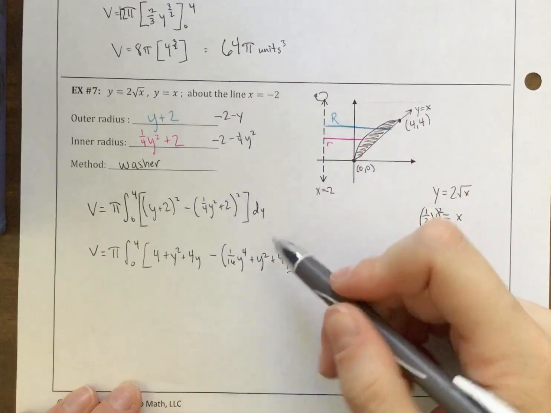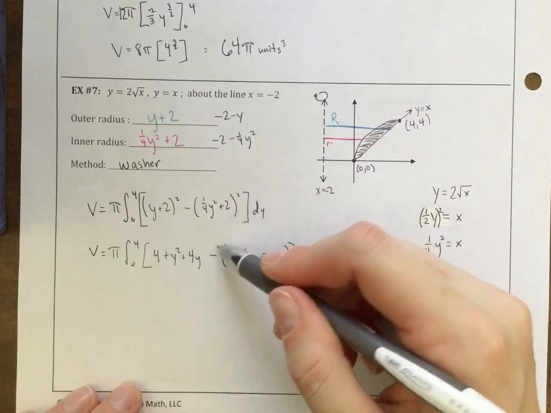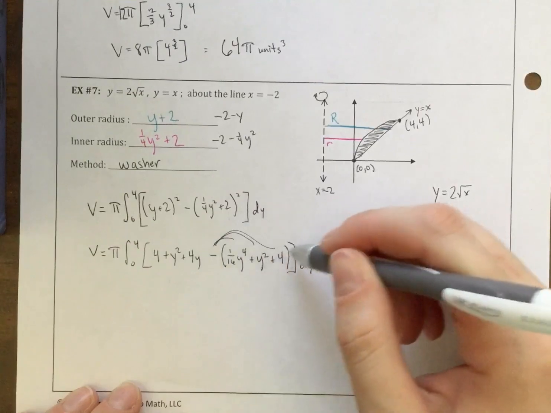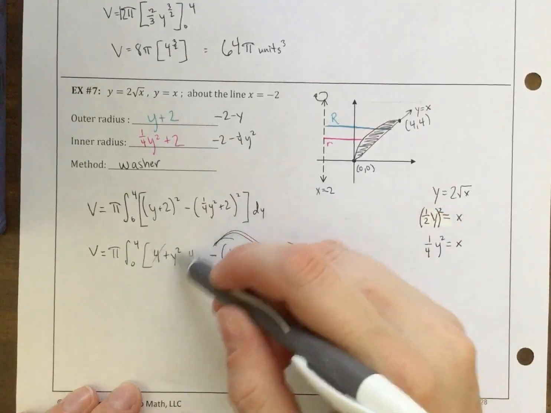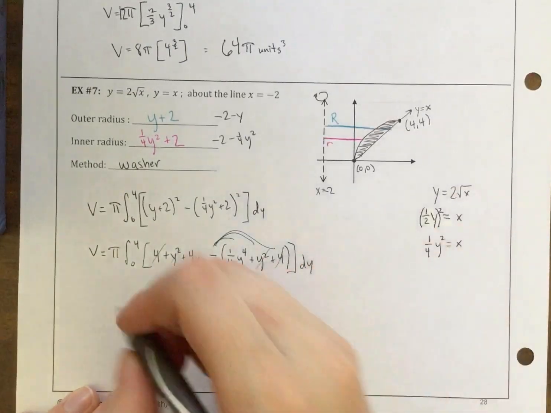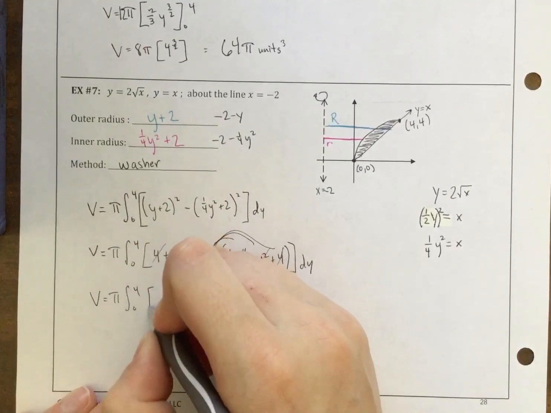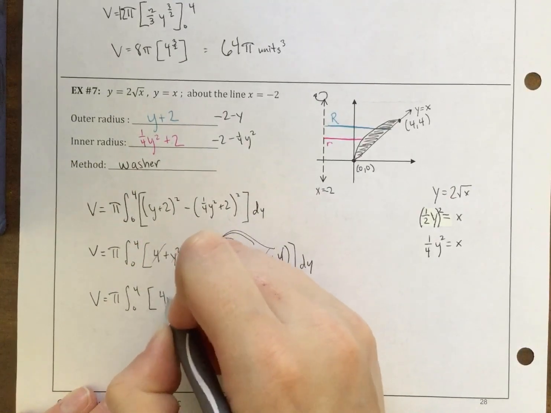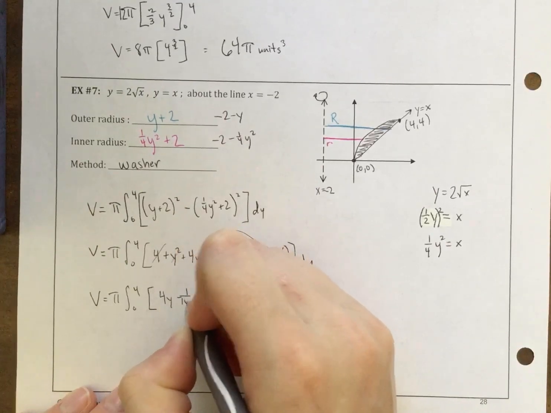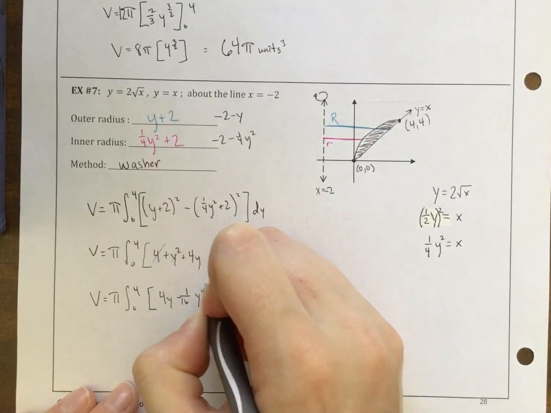All right, we got some things to cancel out here, though. When I distribute that negative sign, we're going to get some 4's to cancel, some y squareds to cancel, and so you should end up with the integral from 0 to 4 of 4y minus 1/16 y to the 4th power.